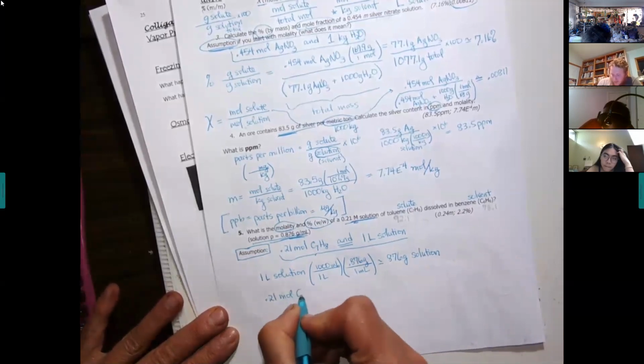Now, again, back to the question that Aaron just asked, really important. Don't ever leave a unit without a label. So grams is not enough. This is grams of the solution. All right, so the other thing we know is we have 0.21 moles of C7H8, and I'm going to label it extra just so you guys are clear. That's my solute.